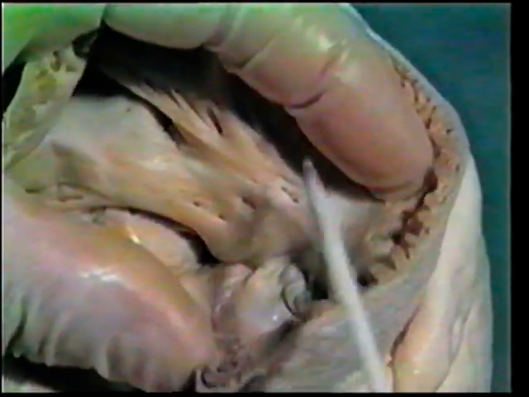And here is the sinus septum with the Eustachian valve entering it as the tendon of Todaro, and there beautifully you see the tendon of Todaro running down to mark the superior margin of the triangle of Koch.